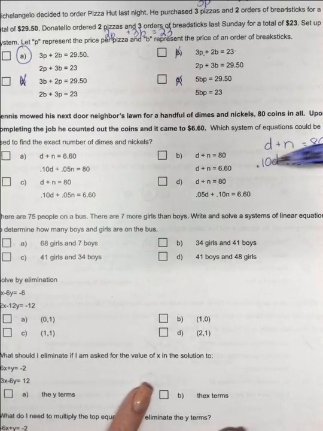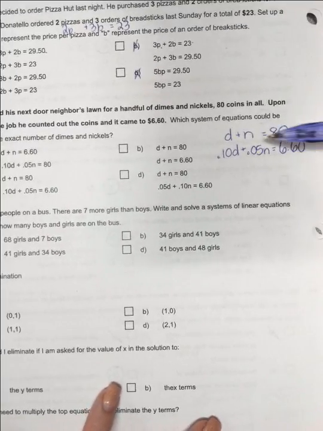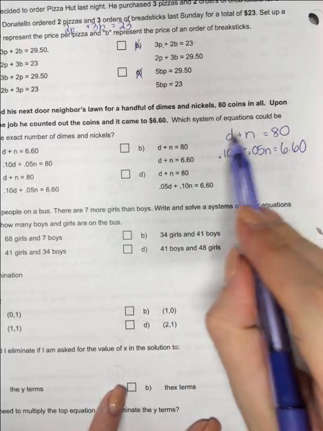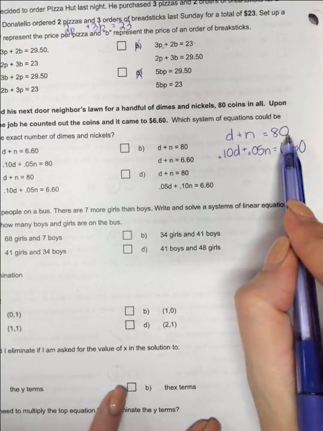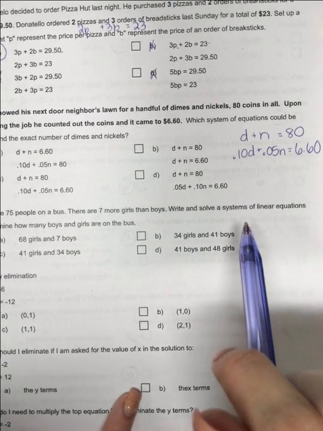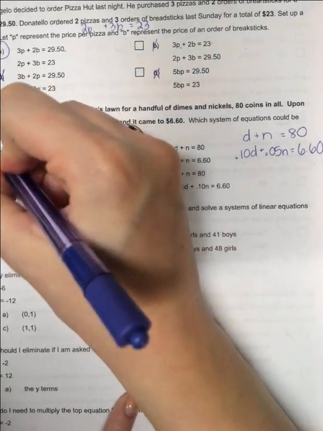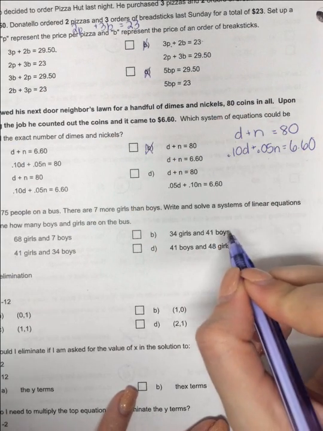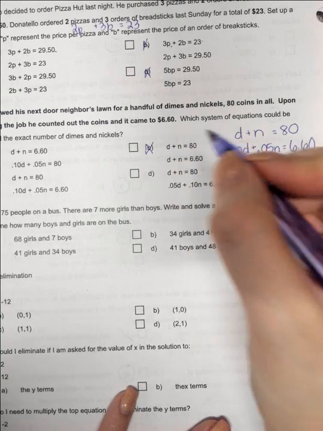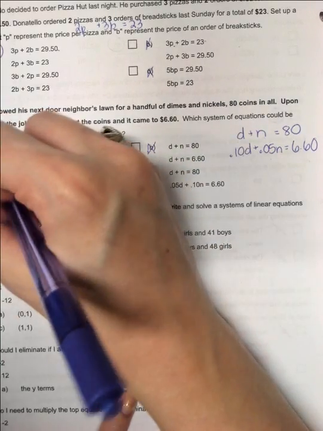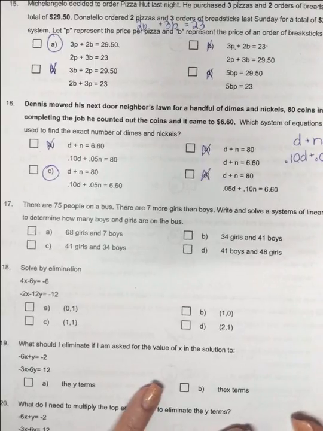Guys, money, money, money. You have to have the money value if you're equaling money. These are just coins. Okay? So which one matches? No, that's got D plus N with 660. That only has D plus N. A dime is worth 10 cents, so that's not right. So there's your answer.